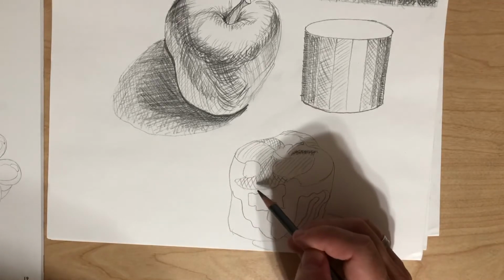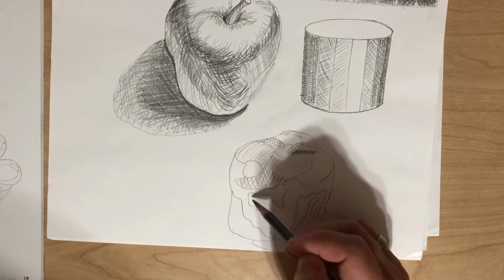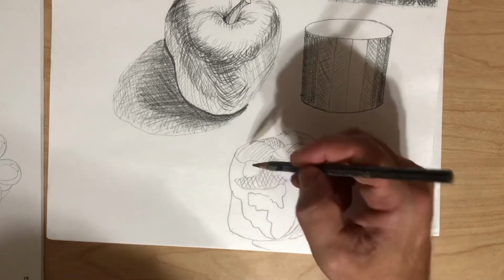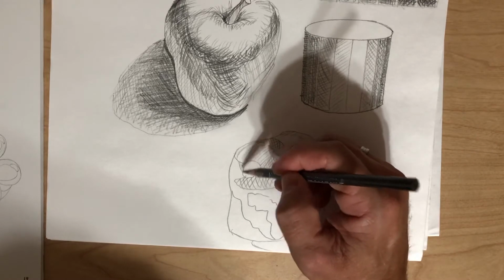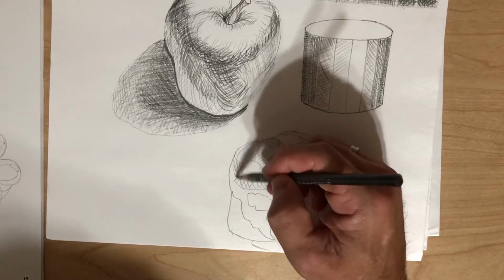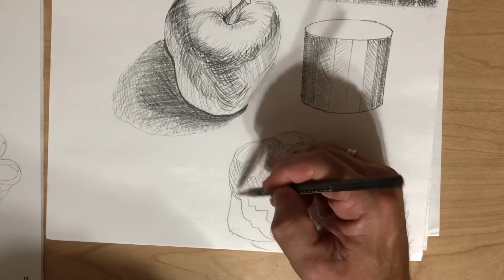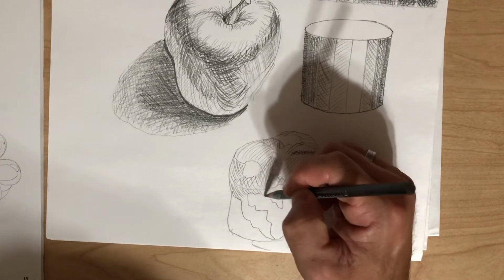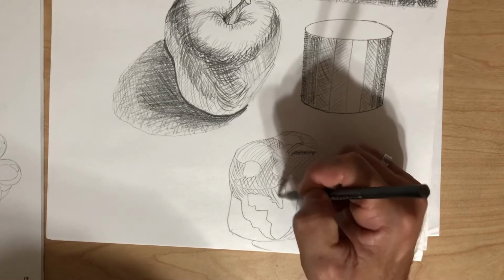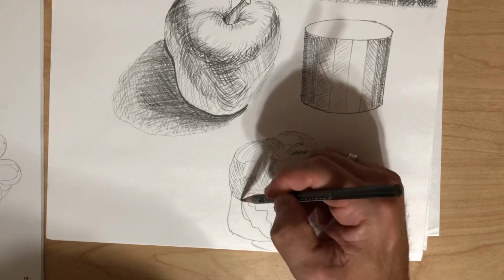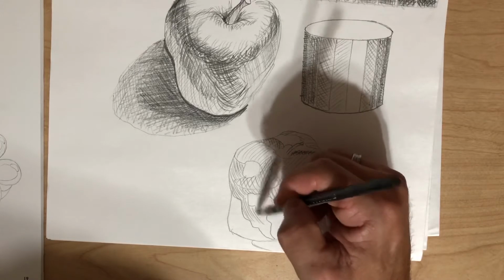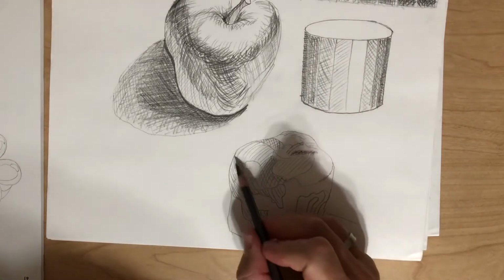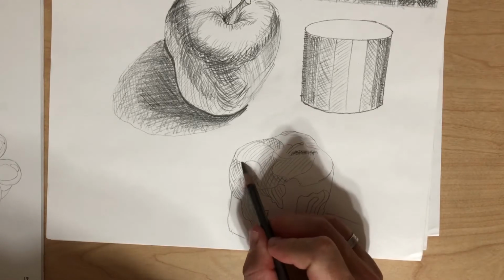All right, so now we'll come over into this area here, and down around here it's going to be a little bit darker. So let's start here. And I'm going to cross hatch a couple more times.